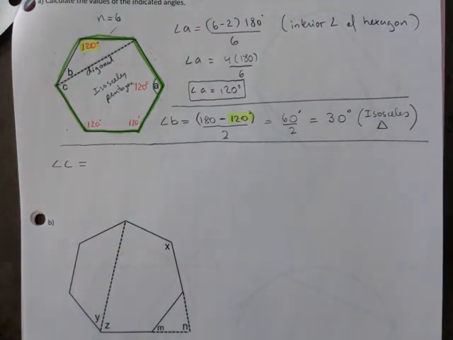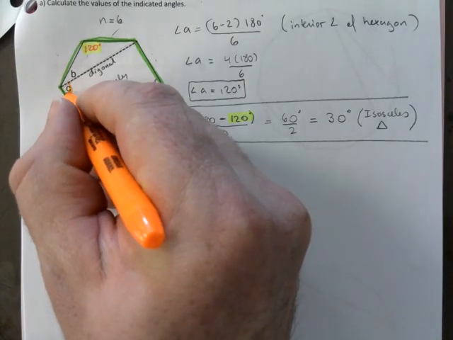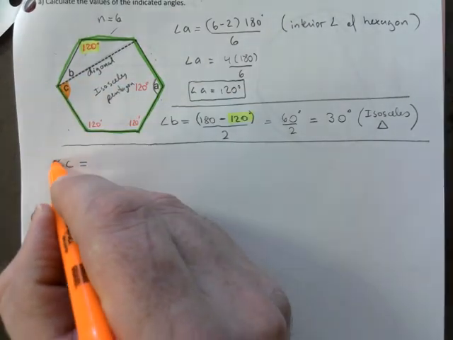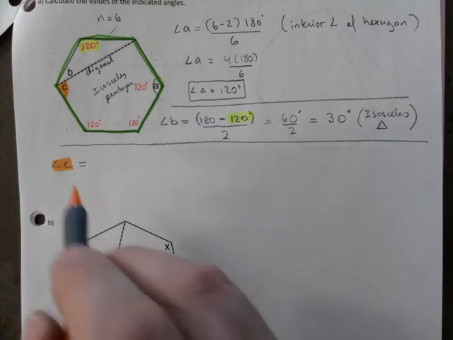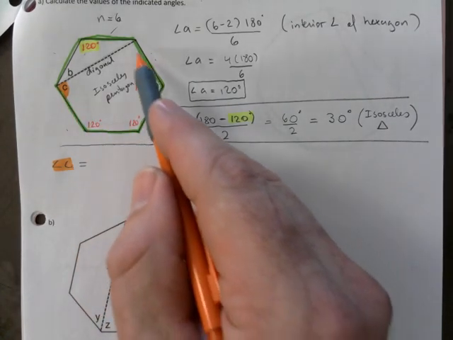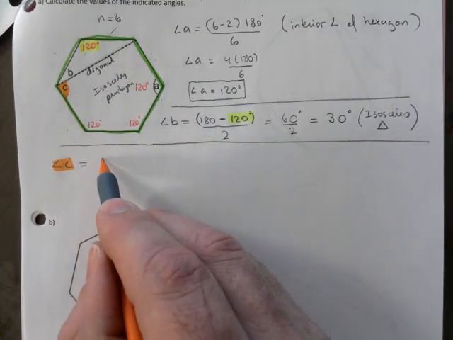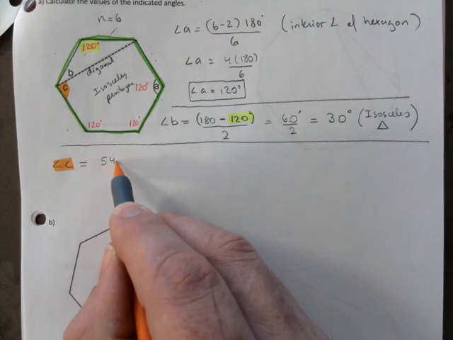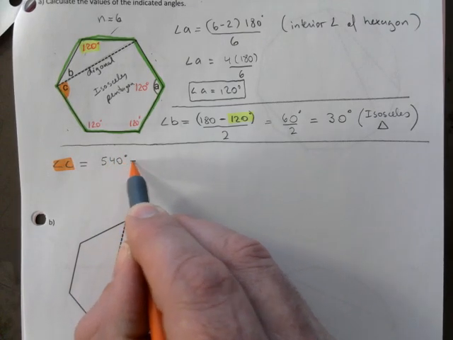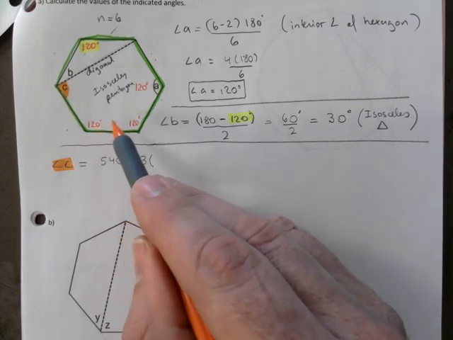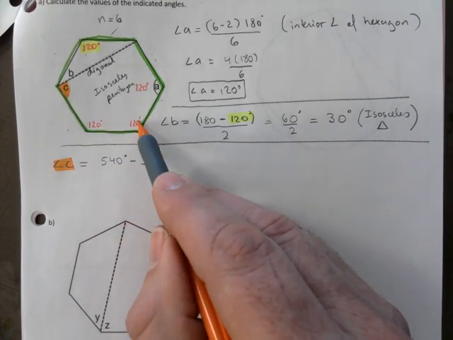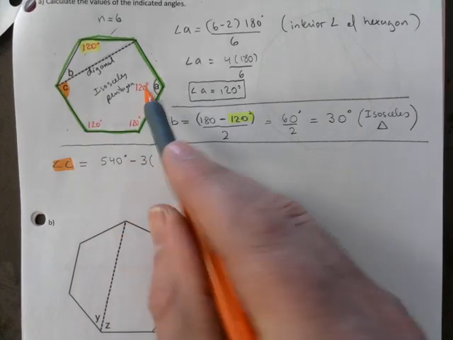So I used to highlight that orange, so I will highlight that orange as well. I think B, you all understand what's happening there. But for C, we have a pentagon, which is 540 minus 3 times, there are 3 120s at the top here. You see that?